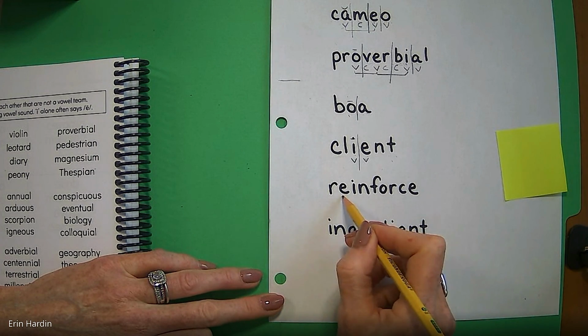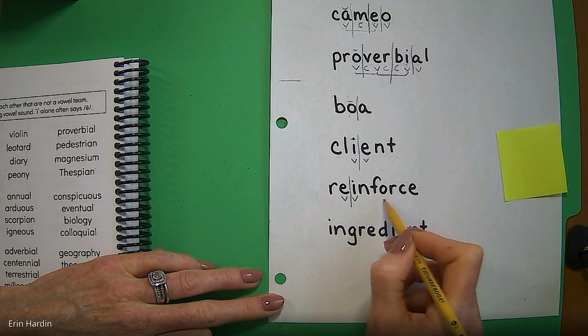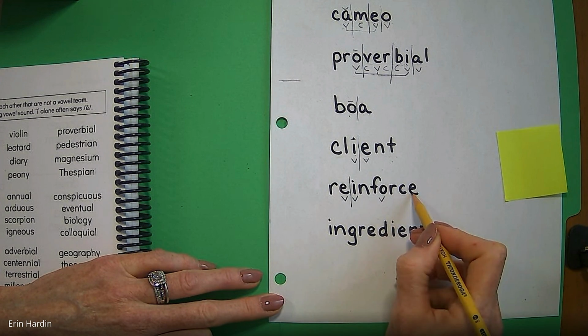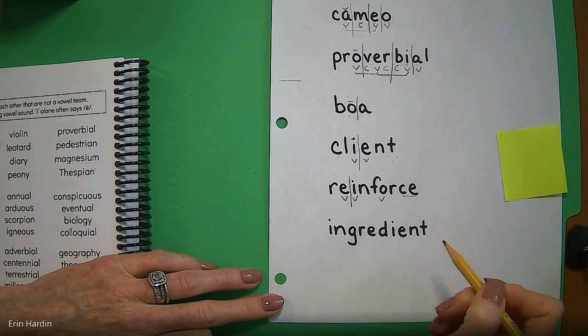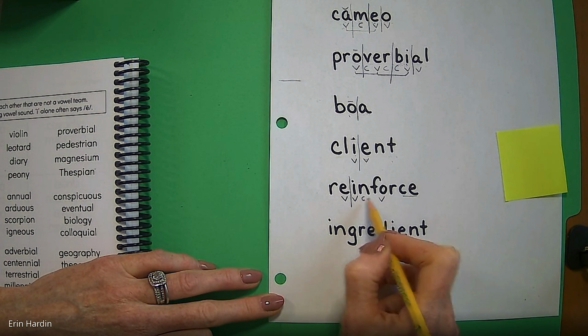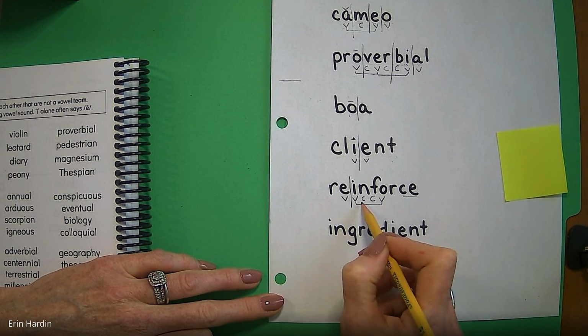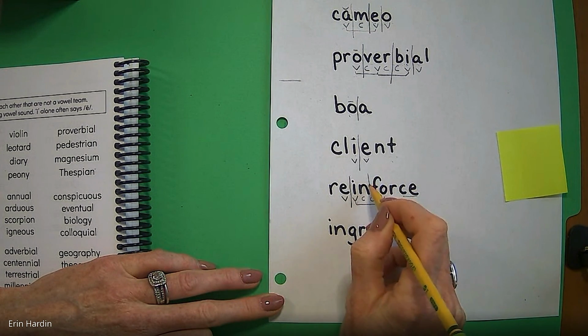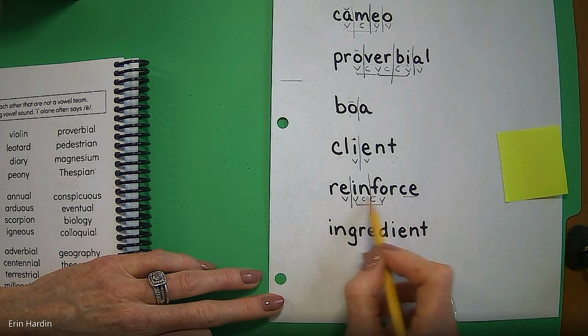Our next word, we've got two vowels that look like a vowel team. And we're going to just go ahead and divide them. Here's another vowel. And then our E at the end, we're going to analyze that. Is it a jumping E? No, but I think it's telling that C to say S because of CI, CE, CY. So that's a silent E. Let's mark our consonants in between. This is already divided. Here, I see a VCCV pattern, so I'm going to divide between. And let's try reading that word, reinforce, reinforce.